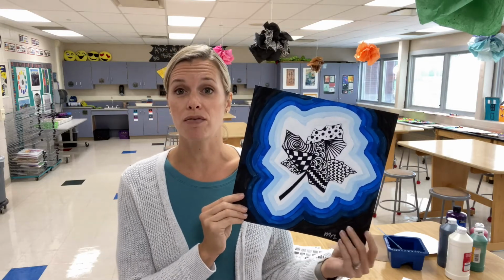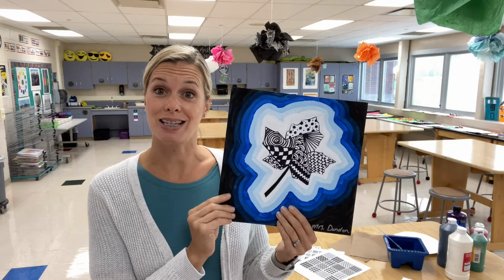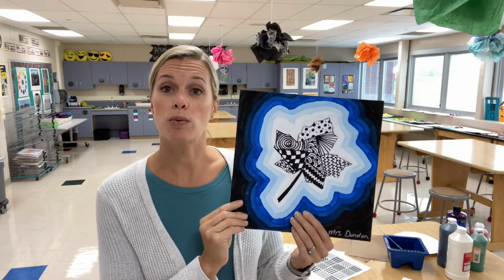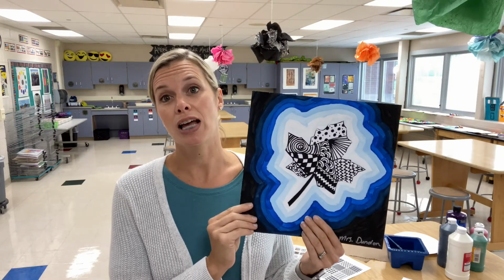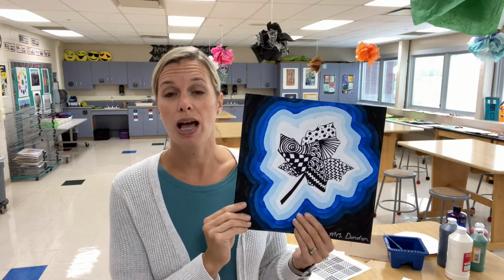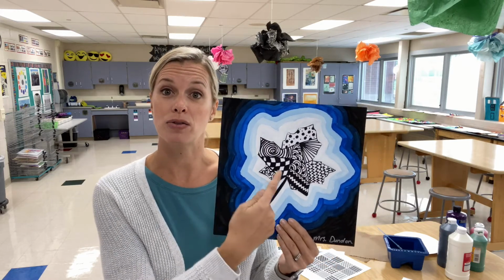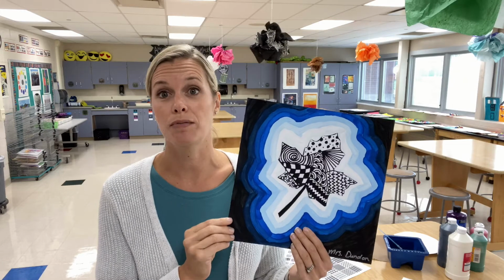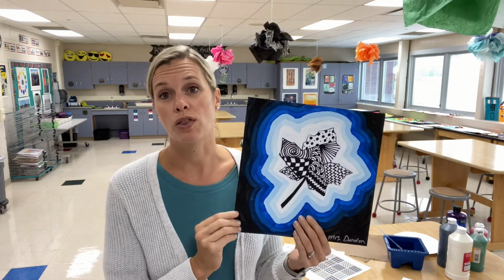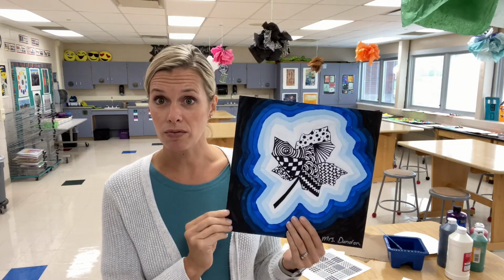The other objectives are learning how to mix tints and shades, also learning how to apply paint evenly in a nice, smooth, solid direction. And lastly, we are going to be learning about Zentangle patterns and how to apply them and be creative with our patterns. So those are the objectives of the lesson.